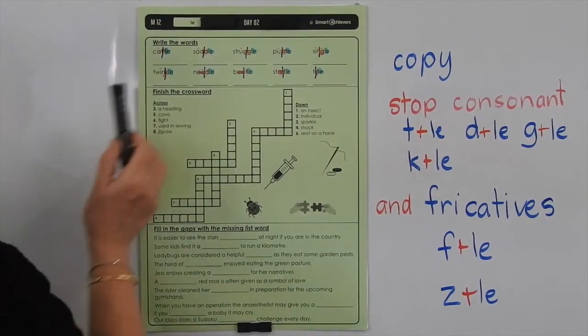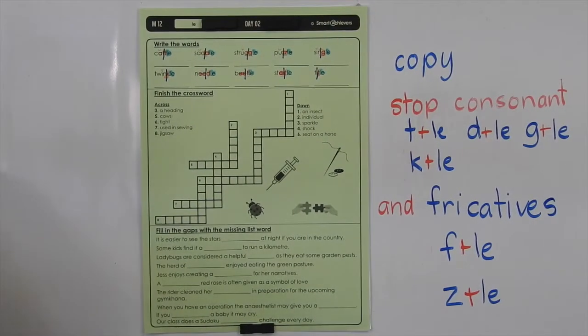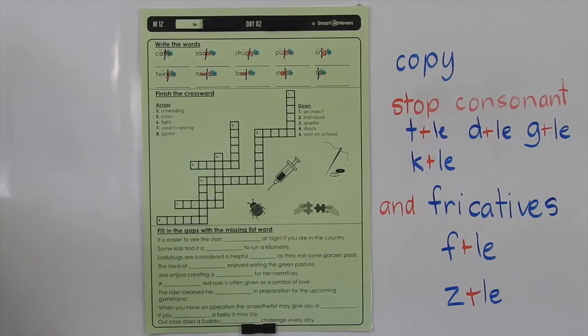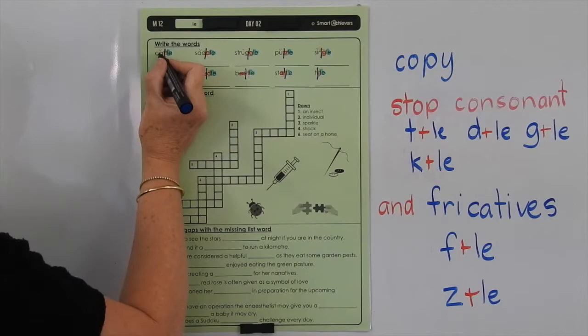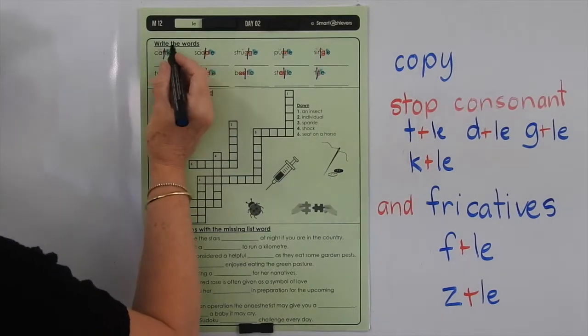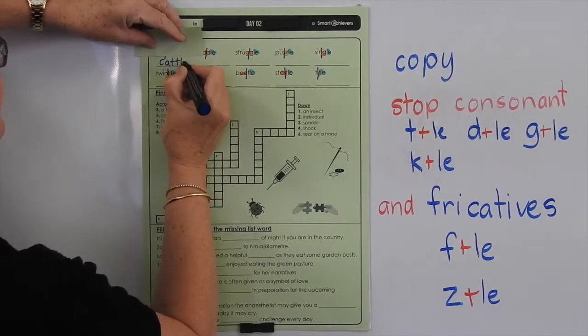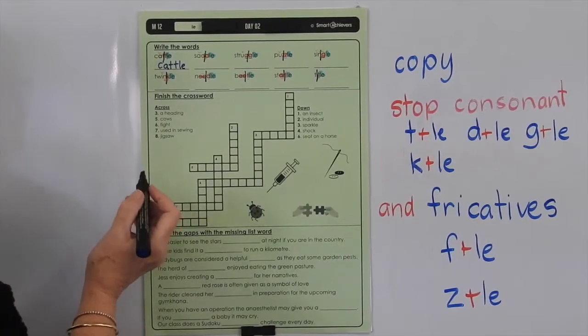Now let's read. We're going to break these words into the syllables to sound them out, so get your little bit of paper ready. We've already broken them into syllables, so we're going to go cat-tle, C-A-T-T-L-E. Cover it, C-A-T-T-L-E, write it. Don't forget to go back and check to make sure that you've spelt them correctly.